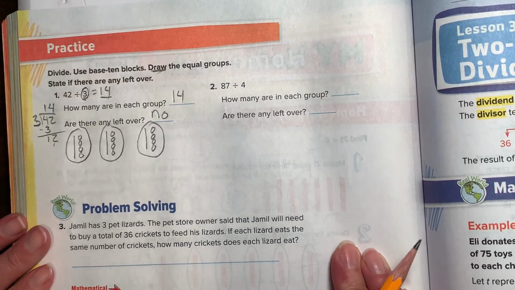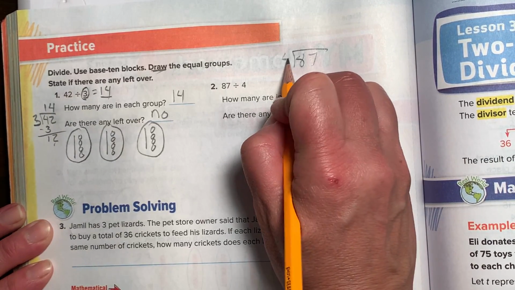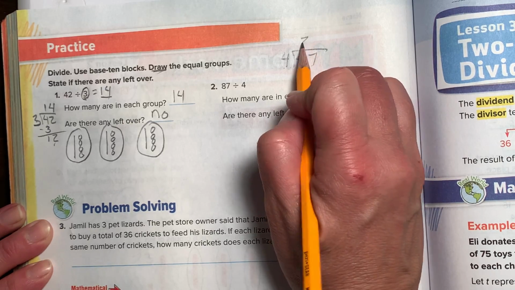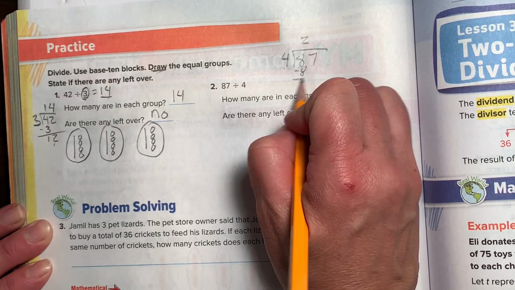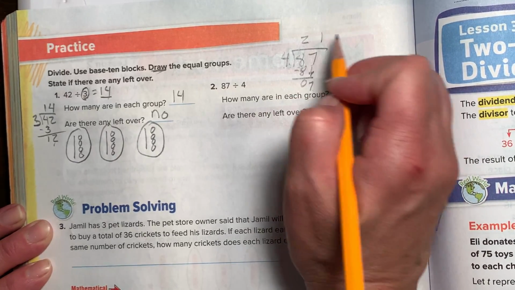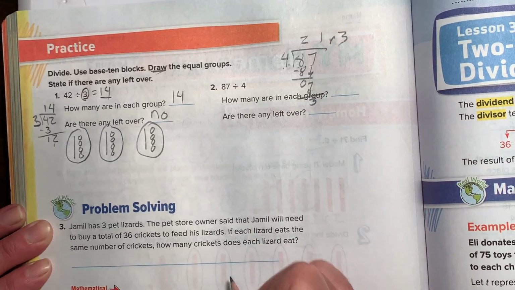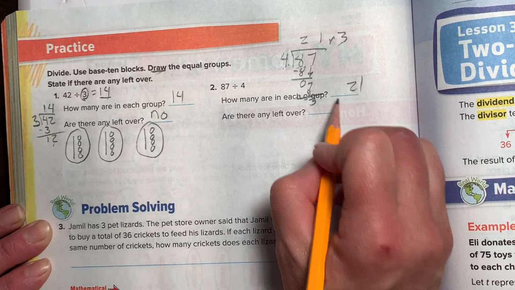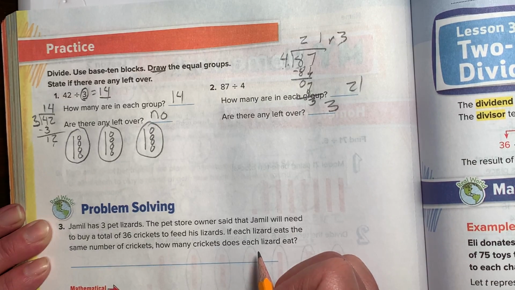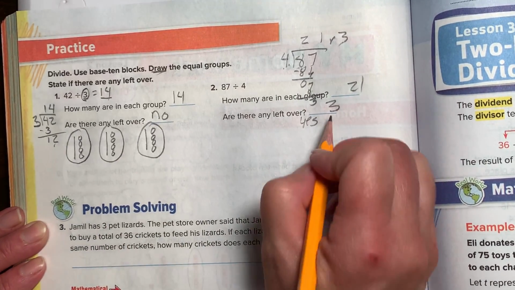Number 2, let's do this the traditional way. 4 will go into 8 at least twice. 4 will go into 7 once. 1 times 4 is 4, and there's gonna be 3 left over. So how many are in each group? 21. How many are left over? 3 are left over. Are there any left over? Yes, there are 3.